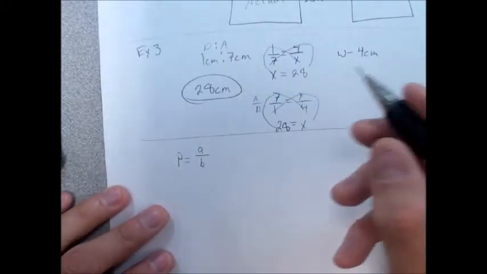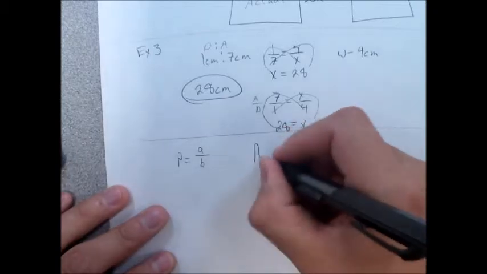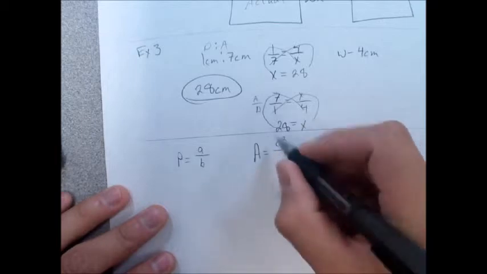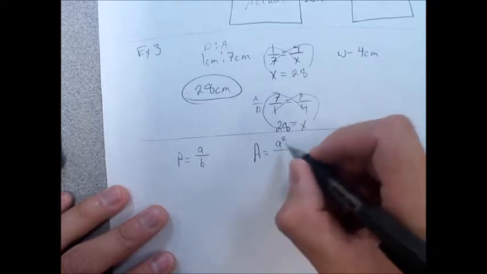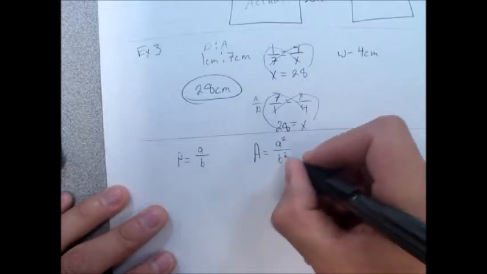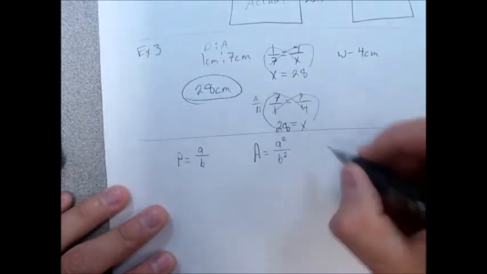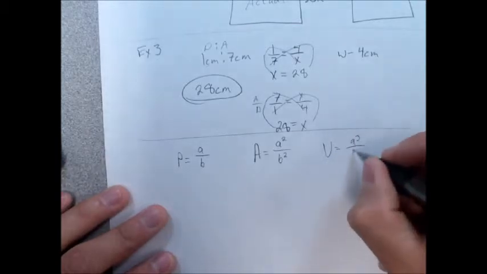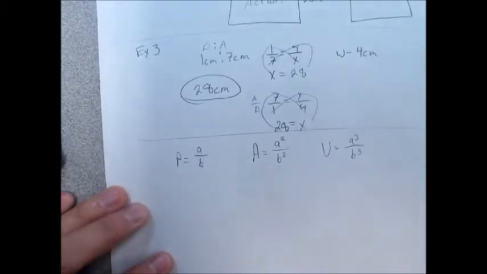But for area, it will be the square part of it to the square part of it. And then we go on to volume, remembering that volume is cubed. It follows that same concept, a to the third and b to the third, because they again are cubed.